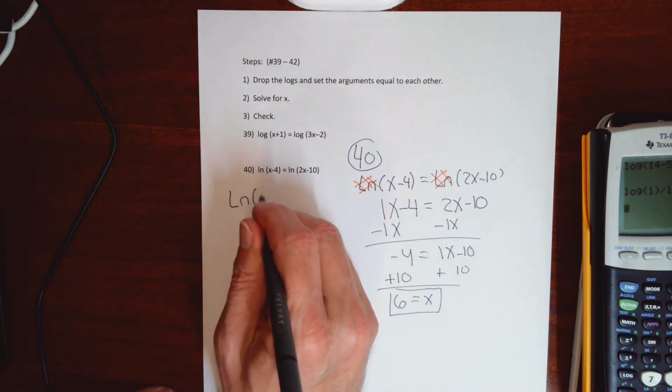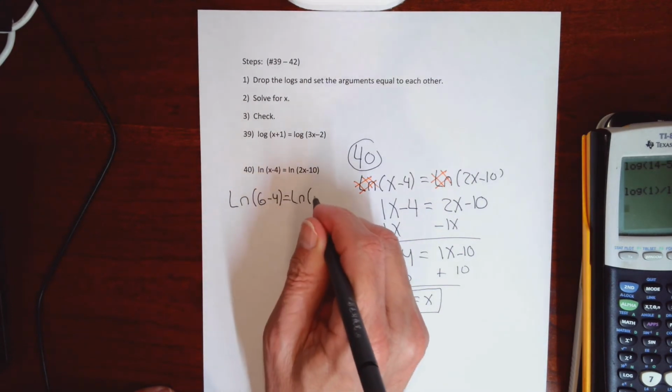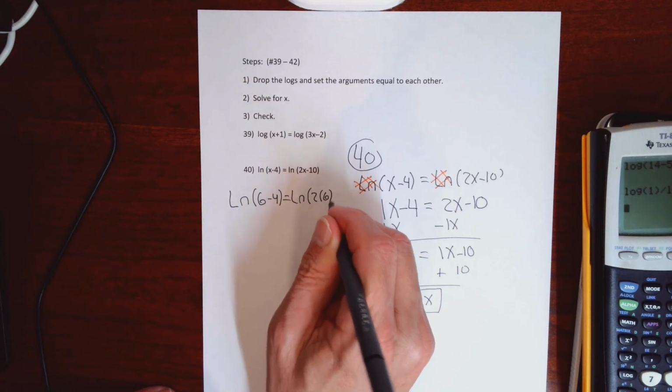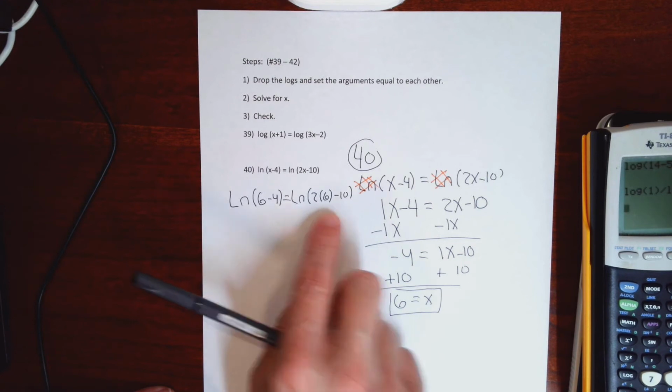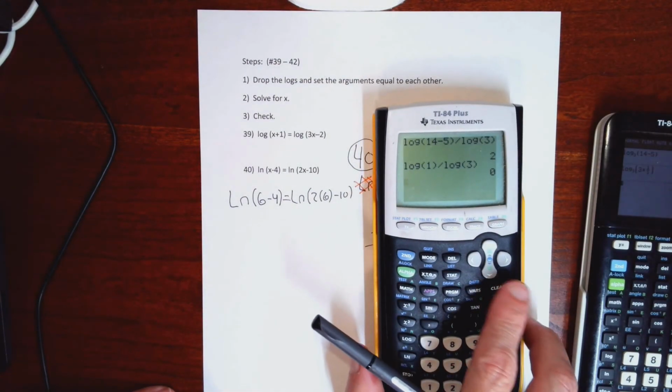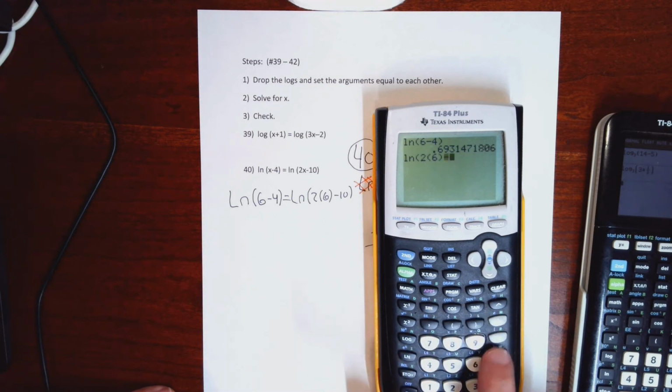These are ugly to check because both sides are going to come out to decimals, and I'm not even going to write the decimals down. Just going to make sure that the left and the right side match perfectly. Any calculator can do ln's. So here, the left side is the ln of 6 minus 4, which is that number. The right side is the ln of 2 times 6 minus 10. Better get the same number. I do, so I know my answer checks perfectly. Even though I wouldn't care to write those decimals down, they match.